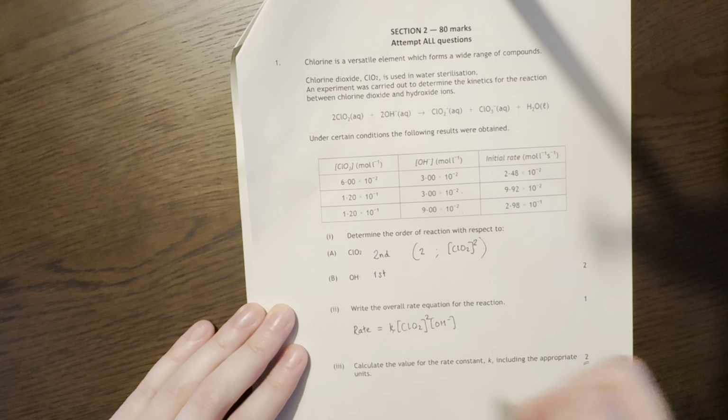So first of all, I'm going to rearrange my equation. So I want it to be k. I want to get rid of this stuff on the right hand side and put it over to the left. So it's going to be k is the rate divided by ClO2 squared times OH minus in square brackets.